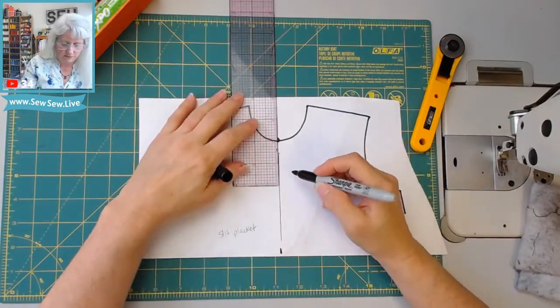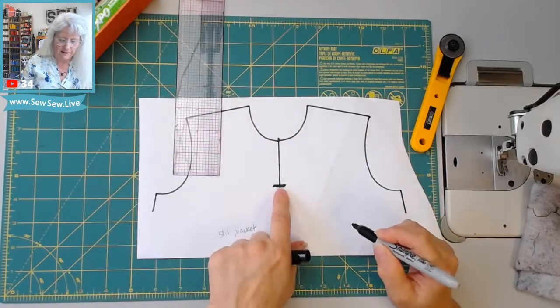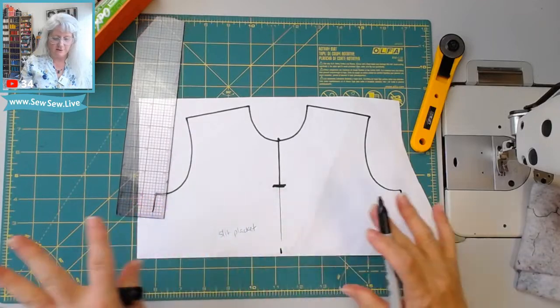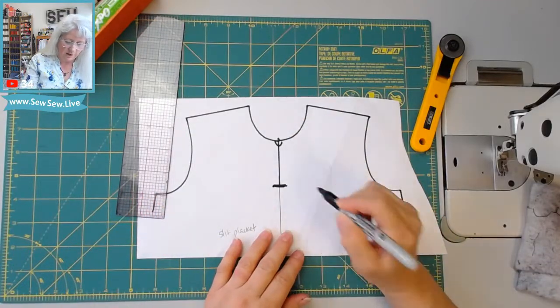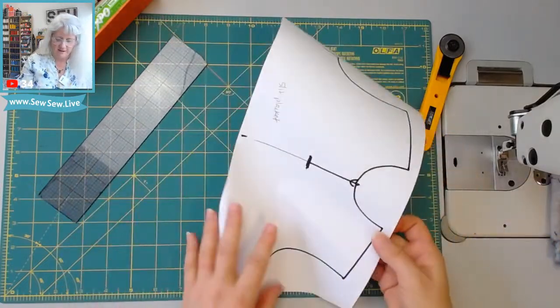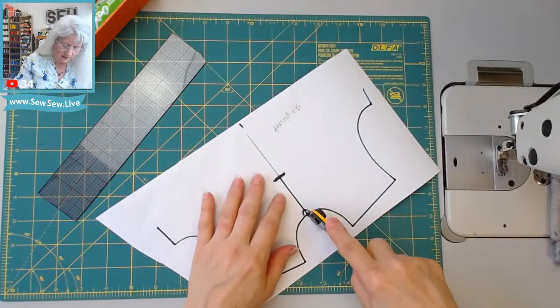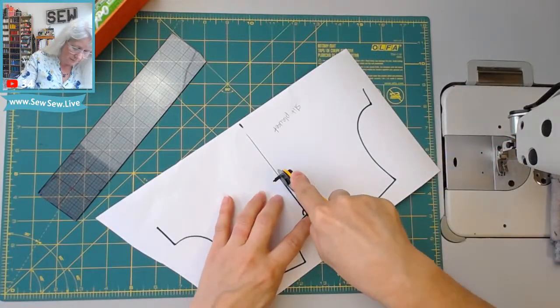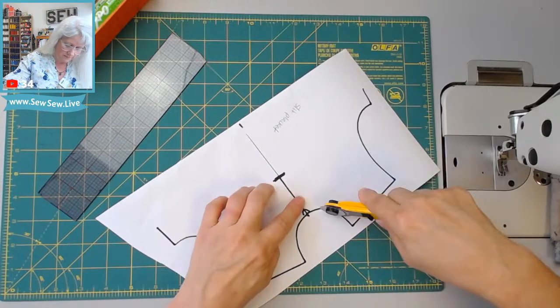So let's do this to scale here. That would be like right here, right? I mark my pattern like this. And that's all you're going to do to your pattern. You're going to put a notch here and then a stopping point right here. And if I were drafting this professionally, the pattern would look like this. I would cut around the perimeter and then I would cut out this line. I would go up to the stopping point.